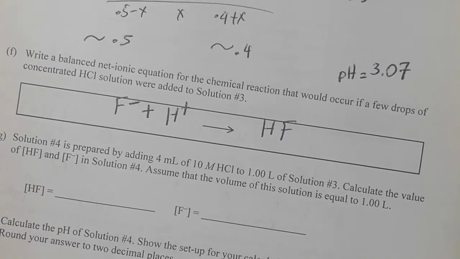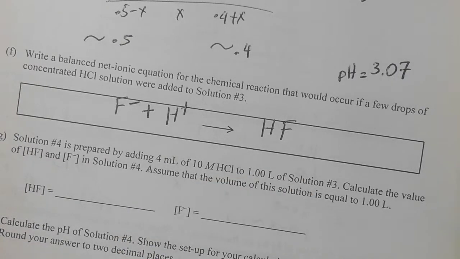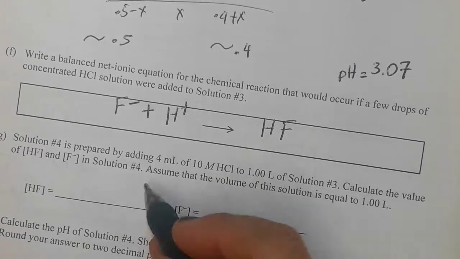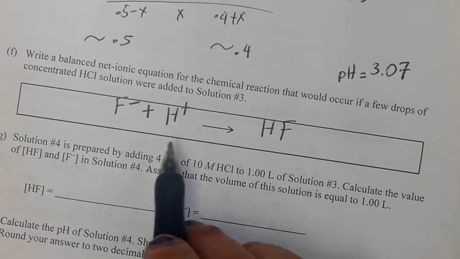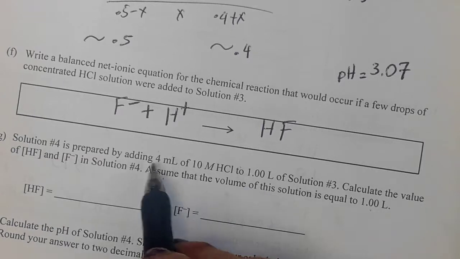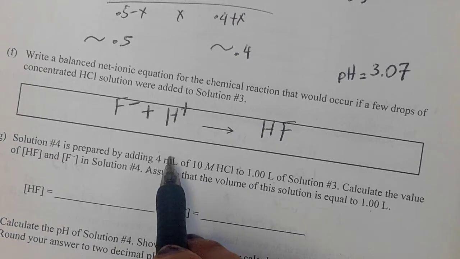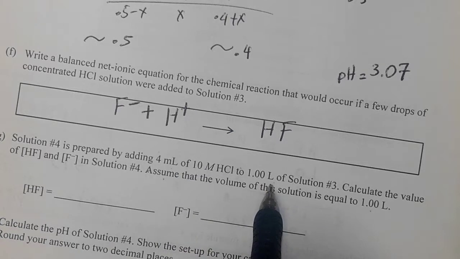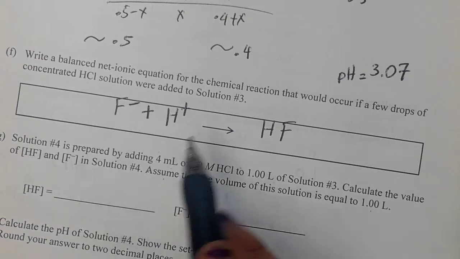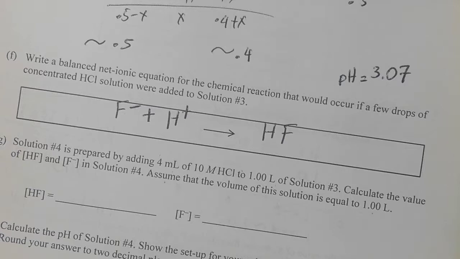No, I know why I'm asking you guys to assume it: it makes the concentration calculation a little bit easier. Because 1 liter is 1,000 milliliters, and this is 4 milliliters, so 1,004 milliliters. That 4 is small enough.